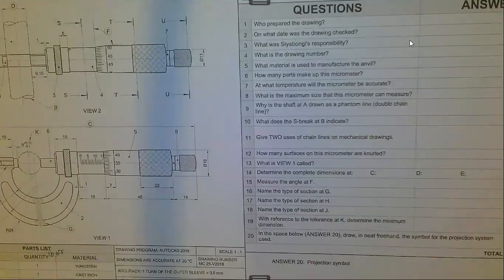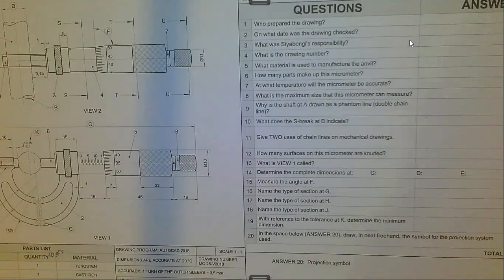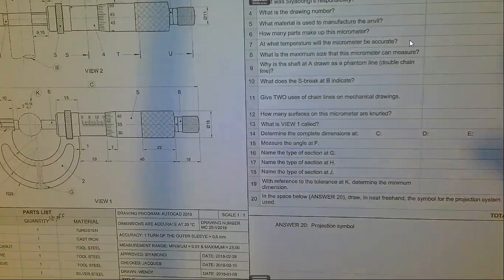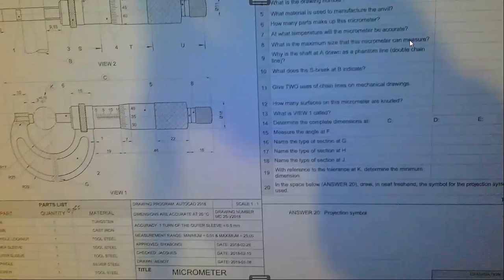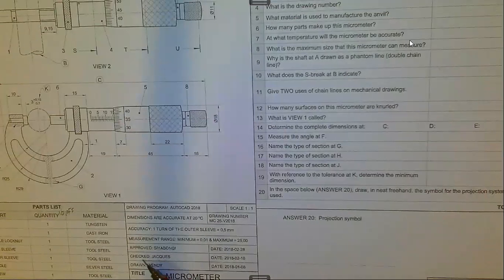When someone is talking about preparing the drawing, it's just as good as who drew the drawing. Who was the person responsible for drawing that particular diagram? So you would also go and check the title block or the information that is provided. Look for the keyword. Here we have got drawn, so I'm going to highlight this. This is drawn. So the person who did draw is Wendy.